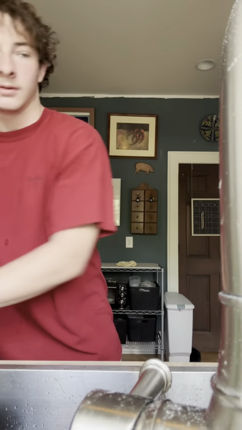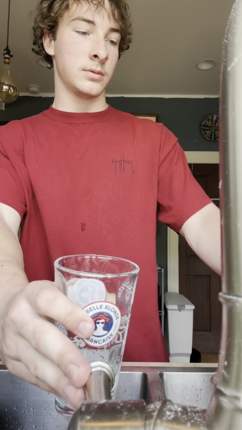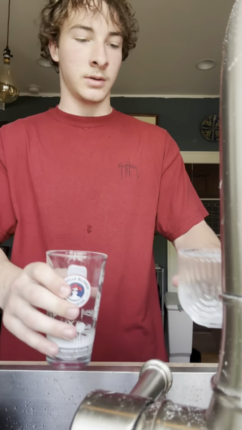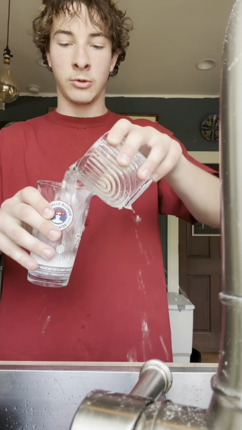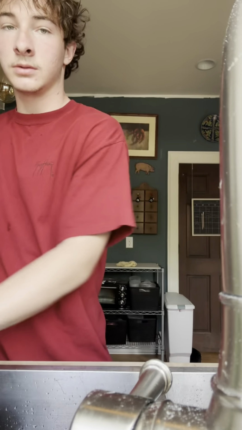Now the real experiment begins. Fill this cup up all the way, and we pour. Spilled a little bit, but I'll show how.